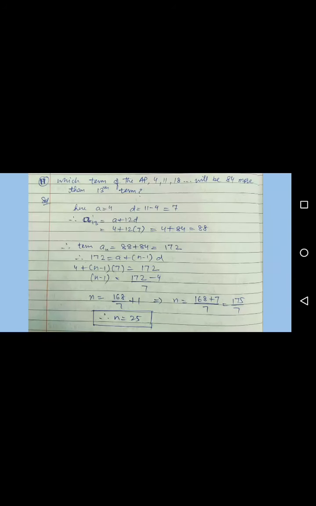All right, next question: we need to find which term of the AP 4, 11, 18 will be 84 more than the 13th term. So the nth term we have to find, and the AP is given, so a is 4 and d is 7. Another condition given is that this particular term is 84 more than the 13th term. The 13th term can be written as a plus 12d. On substituting the values of a and d, we got 88. So the term which we need to find is 88 plus 84, that is 172.